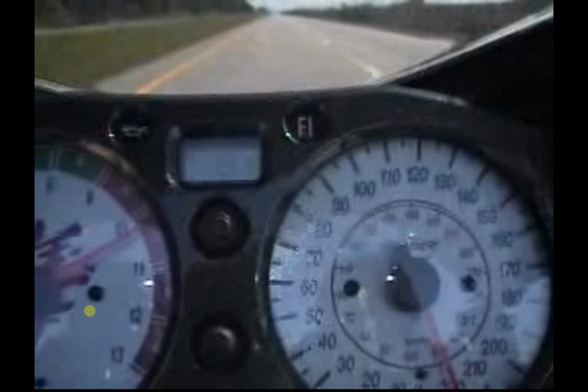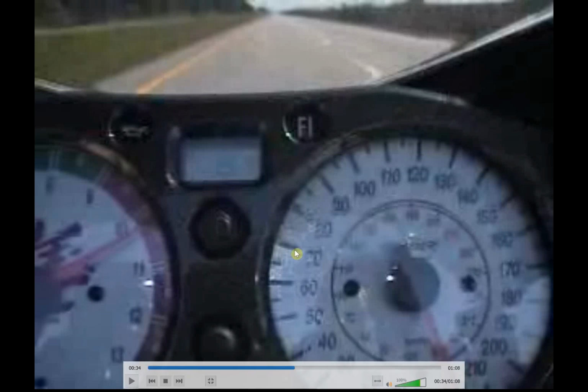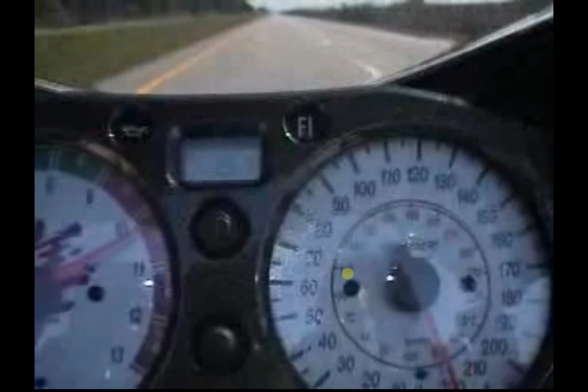How fast? 20. Units. Is it? Look at this 70 right here. That's a 3-digit number. It's tough to tell, but that's a 3-digit number. This is miles per hour. This is 220 miles per hour.